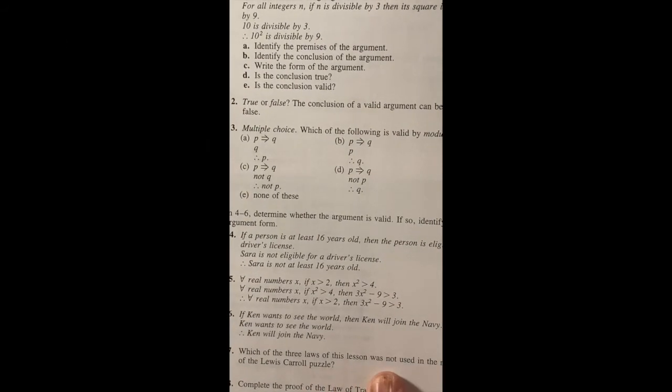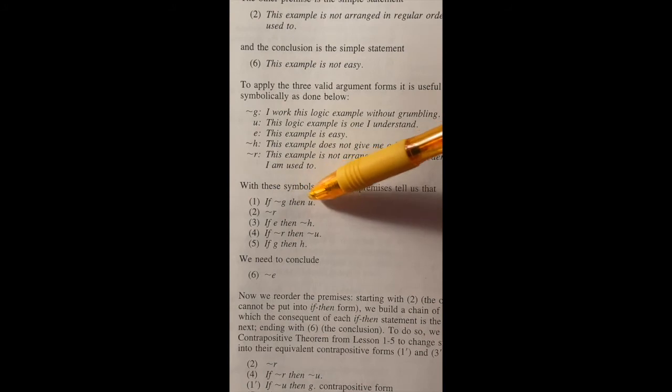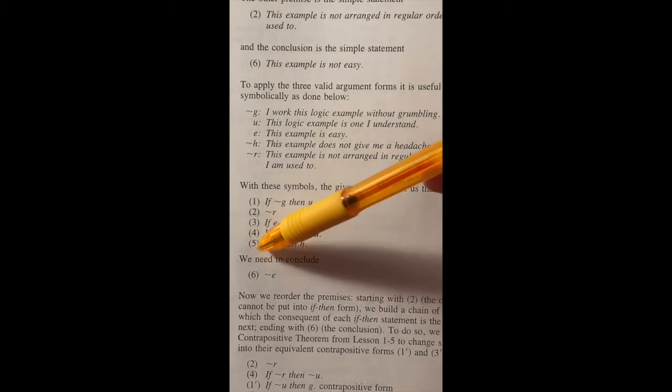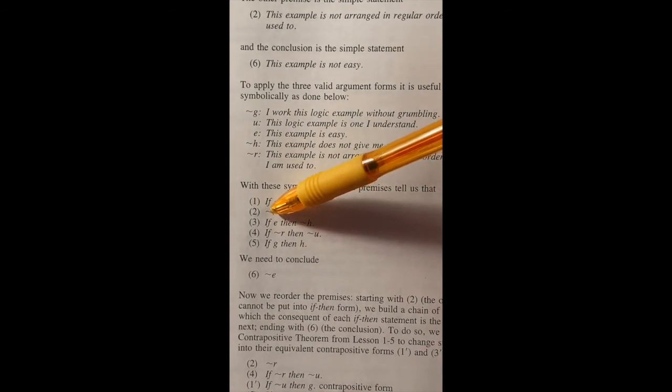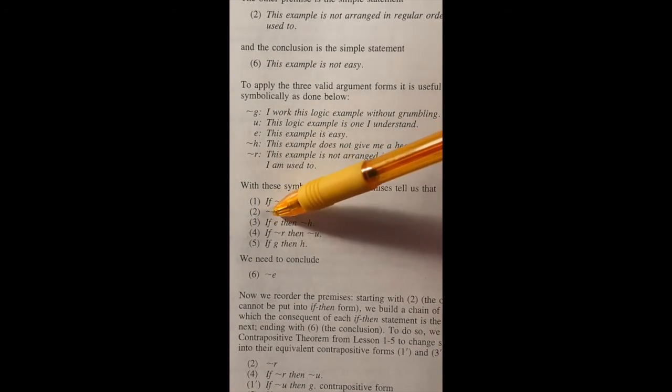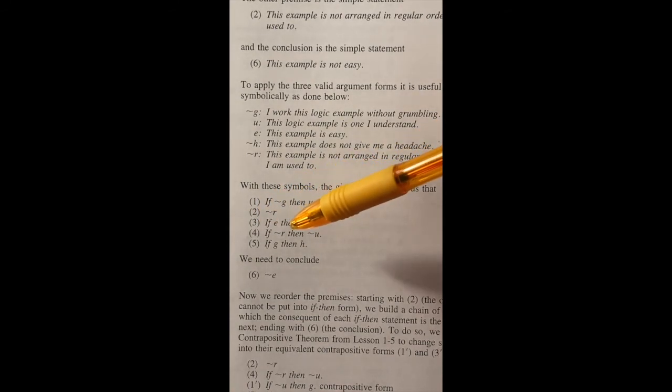Which of the three puzzles of this lesson was not used in the resolution of the Lewis Carroll puzzle? Well, we actually didn't talk about that, so let's go back and look at it. If not G, then U. If G, then H. Not R. Well, let's start with that, because not R is the only one that's not conditional.